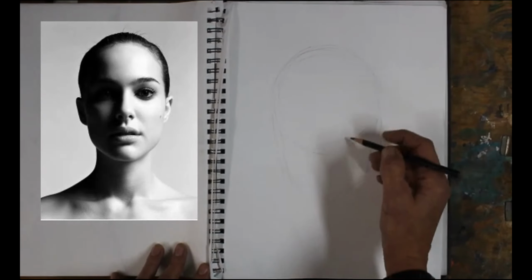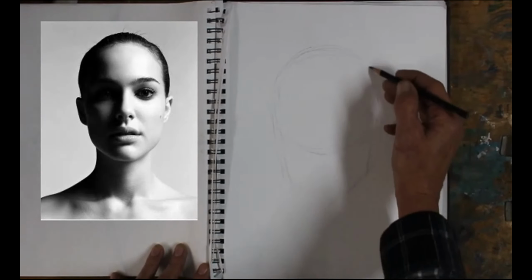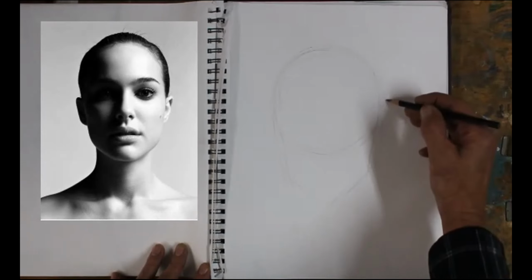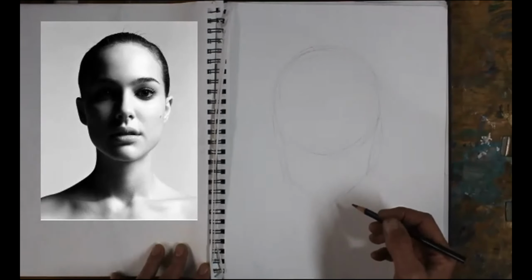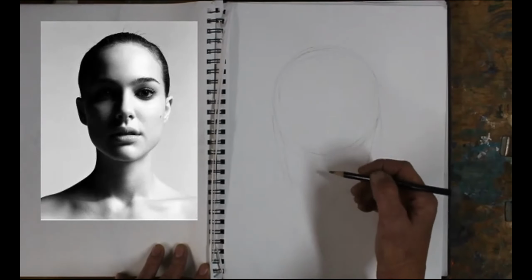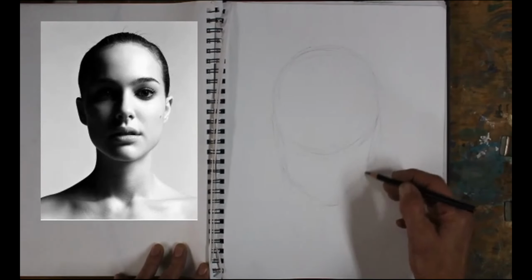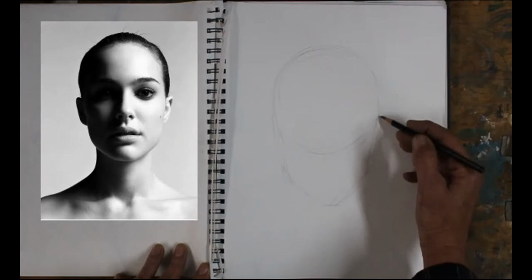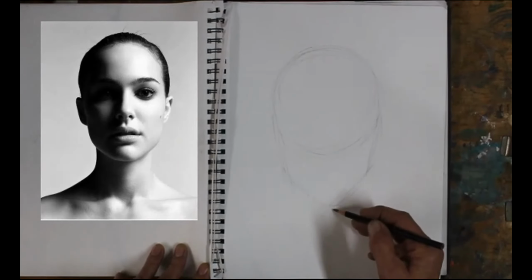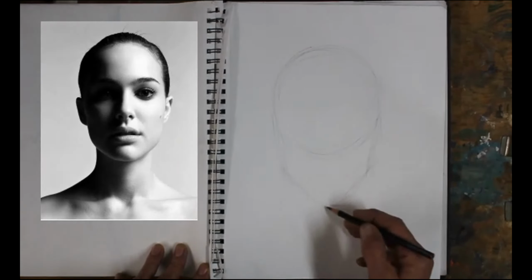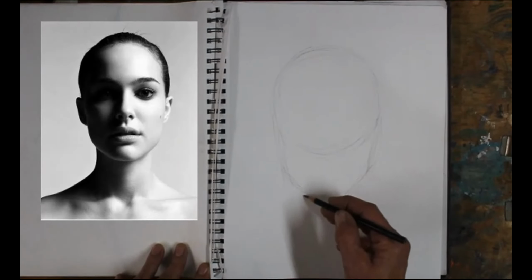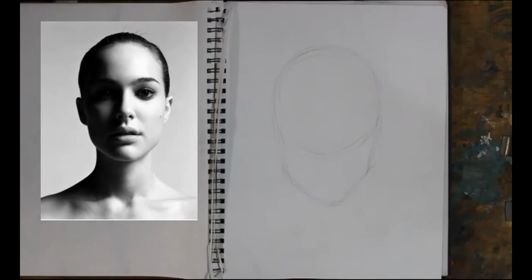So notice that where the cheekbones are, this whole round part comes down into the cheekbones, and that fin extending down is the mandible, which is a little straighter here, and then it points more like a triangle down to the chin here. That can round off a little more later.